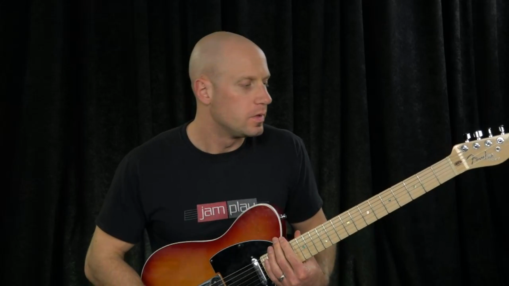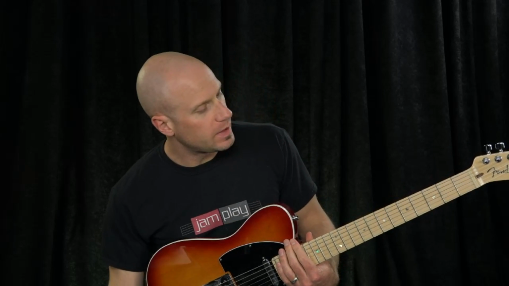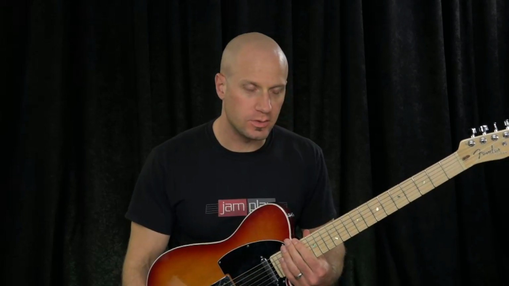G Mixolydian is the key of C. So to get familiar and be able to move around using your 3-string scales, you're just playing all in the key of C. So every pattern that works in the key of C works in the key of G Mixolydian.